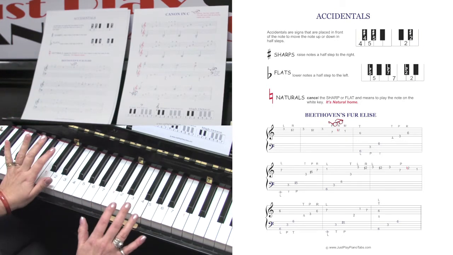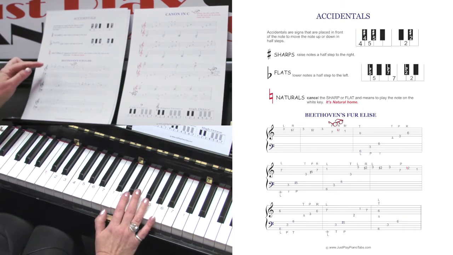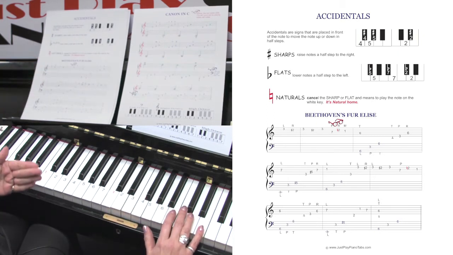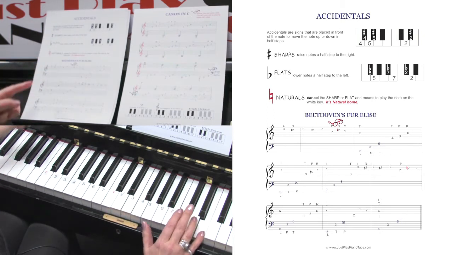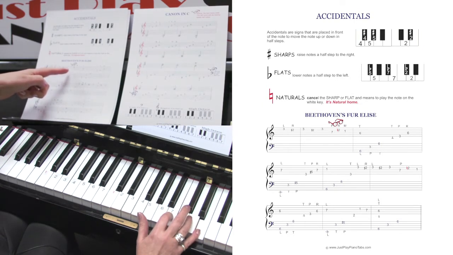Well, let's take a song like Beethoven's Für Elise. We're going to just do parts of the songs. It starts on E. We know that to be an E when we have a note in the 4th space in the treble clef. That's 3. In Just Play Piano Tabs, it's 3. So let's play 3, 2 sharp, 3, 2 sharp, 7.